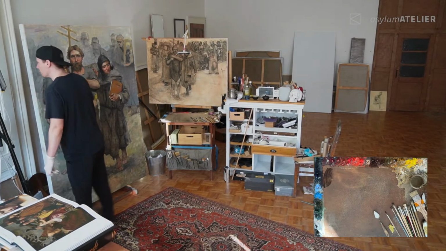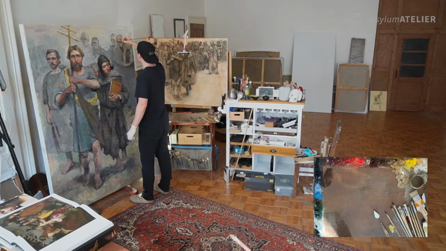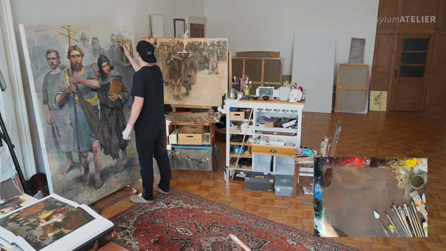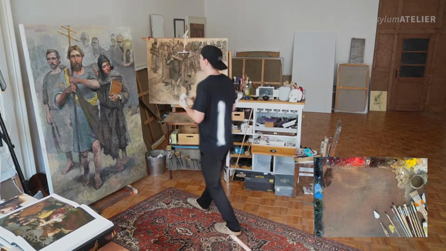Yeah, I want to put it here, and then I want to go here, like so. And then the same with this, because I want to show that he's looking a little bit more down.